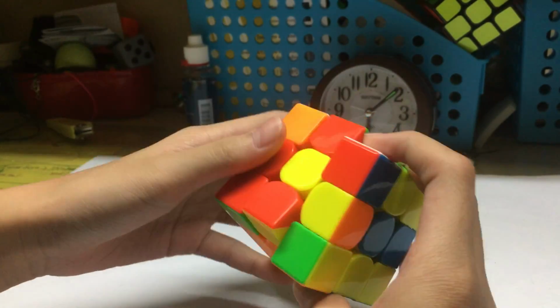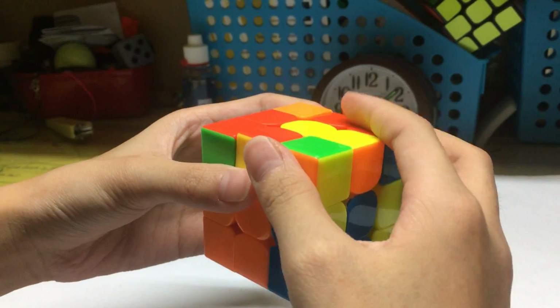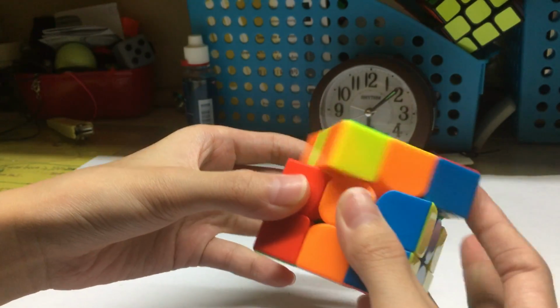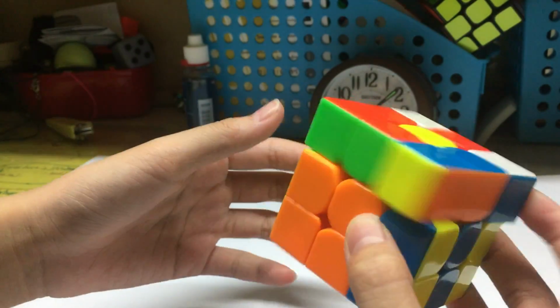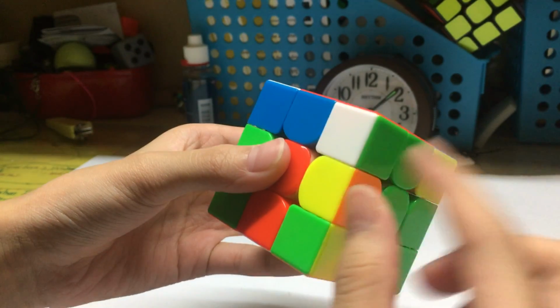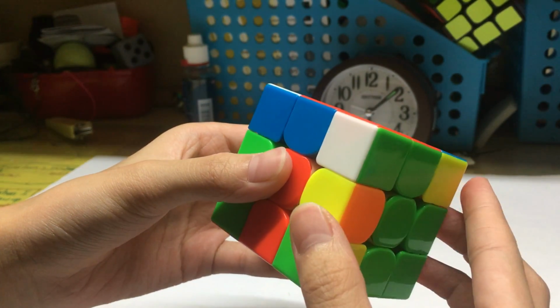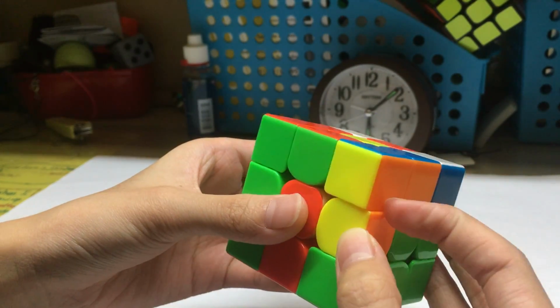Then your objective is to bring this piece over here. So you're going to do U2, so it's here. Bring it up, and this pairs. Then you slot it like this. You can slot it like that. Do not slot it in a way that breaks the pair. Just do it like this.